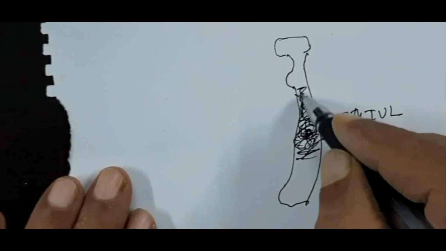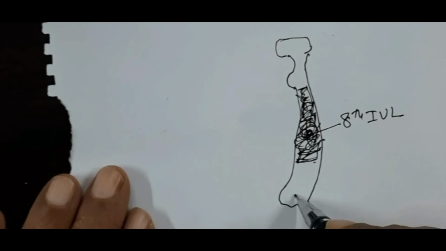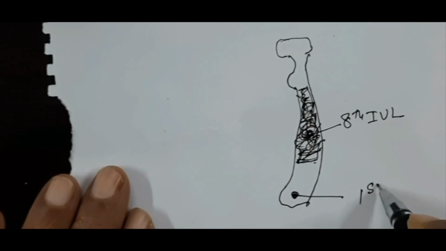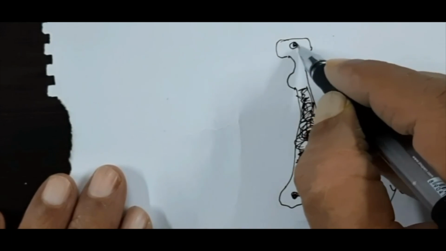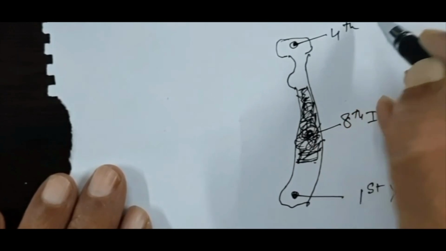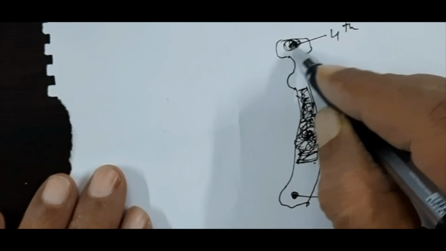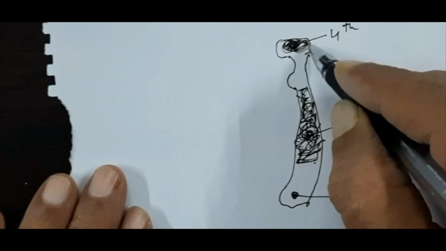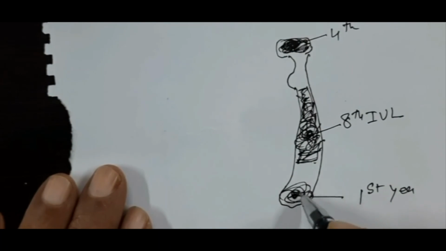And then when birth takes place, by the end of the first year there appears a secondary center for the lower end. So this is the secondary center which appears in the first year of age. And then at the 4th year of the child, there appears another secondary center for the upper end, and this forms the epiphyseal bone, the spongy bone of the end.